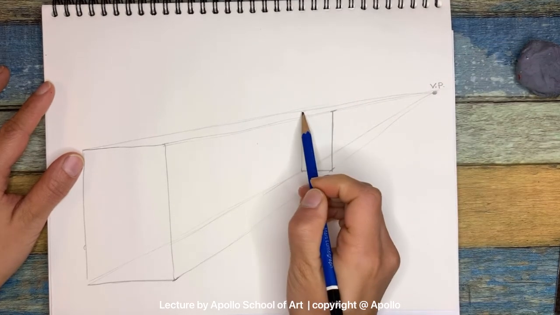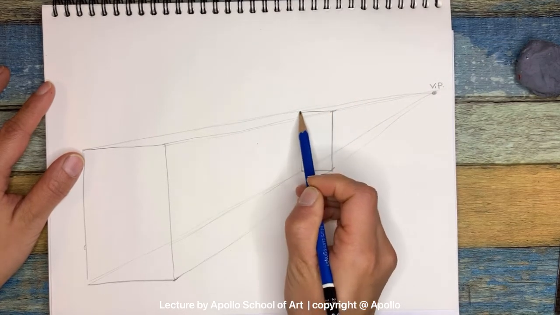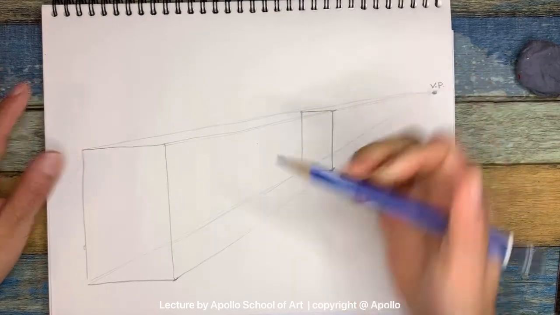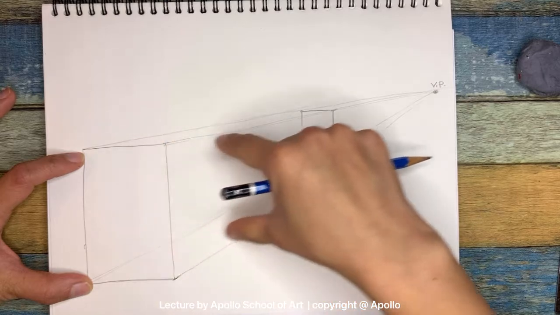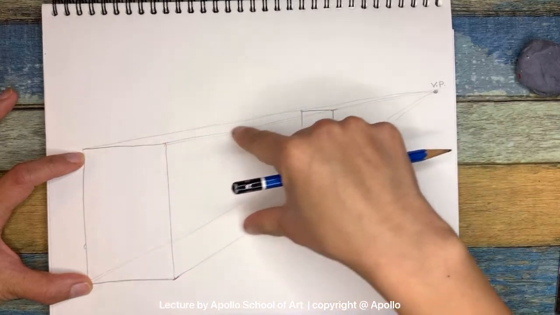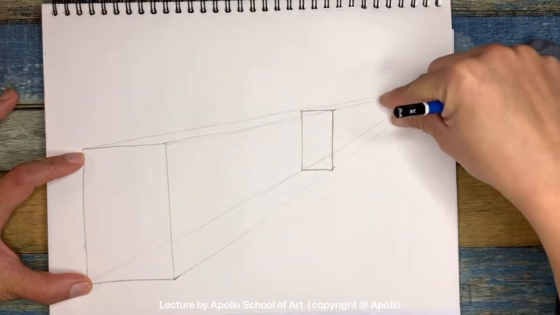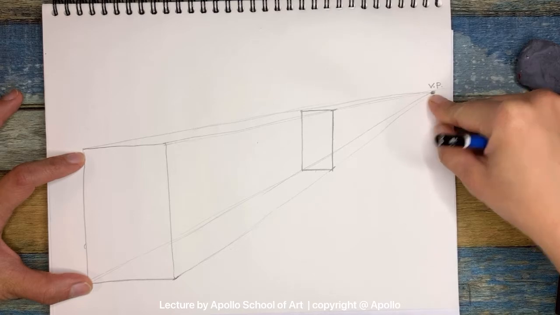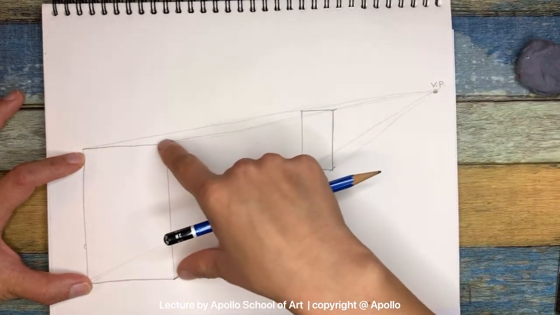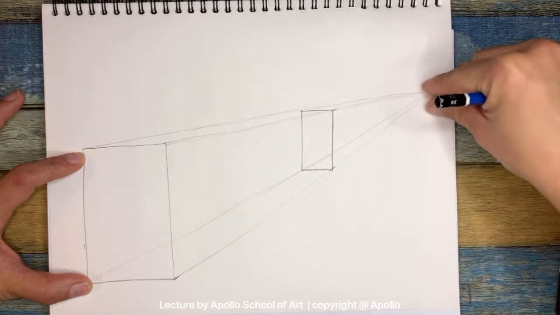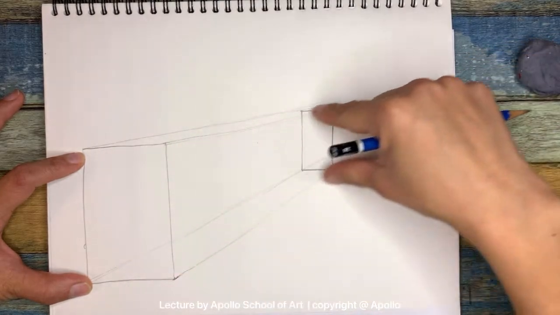Then you are going to get another smaller rectangle, just like this one. It's getting smaller because everything gets smaller and disappears at the vantage point. So everything looks smaller when the subject is close to the vantage point. It will be smaller.